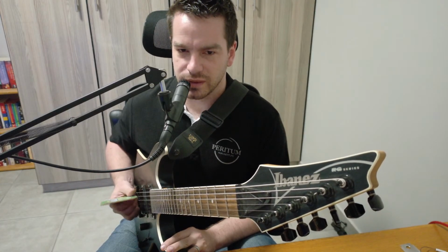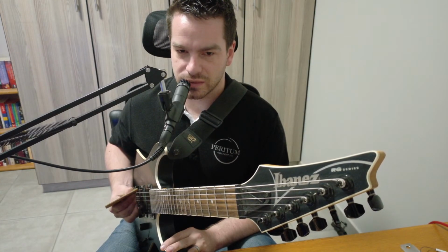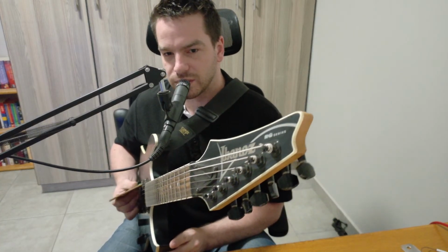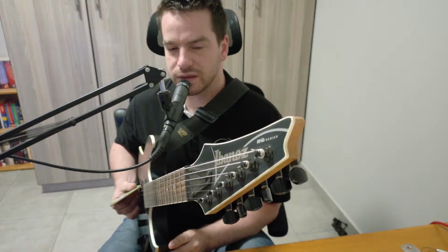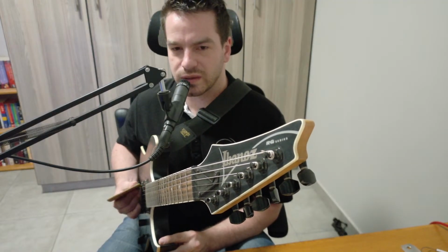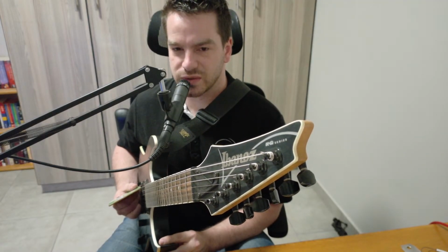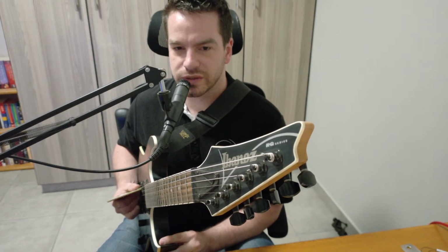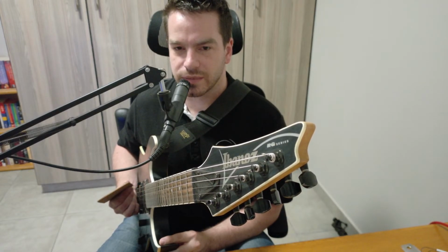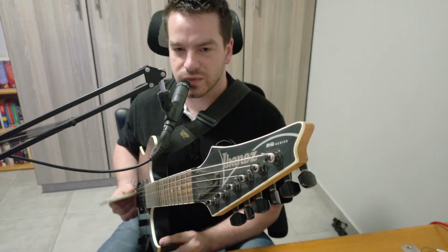For me, I use a downward pick slant, and the majority of players do too. So your downstrokes are trapped between the strings and your upstrokes are escaped, and then you can change strings to whatever.